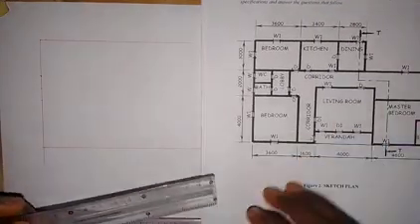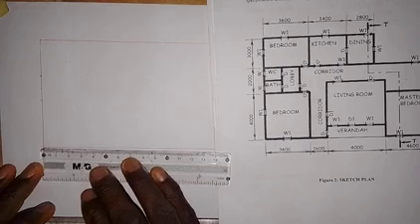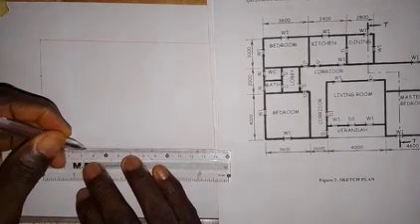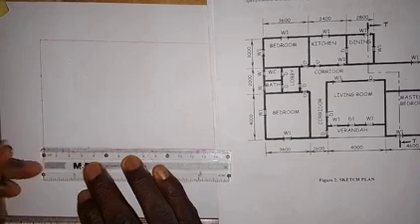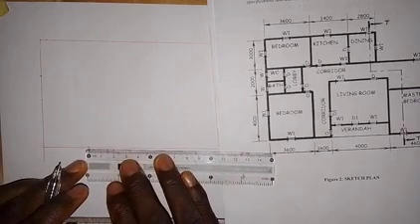Okay, so on this horizontal line, I'll be taking the measurements that we see down here. The first one is 3,600, that is 36 millimeters if we divide it by 100. So here we have 36 millimeters. Next is 1,600, which is 16 millimeters.